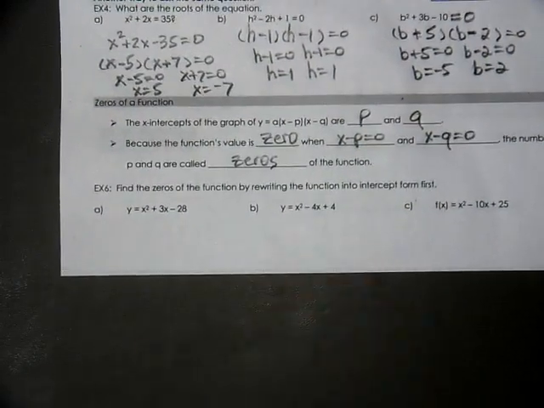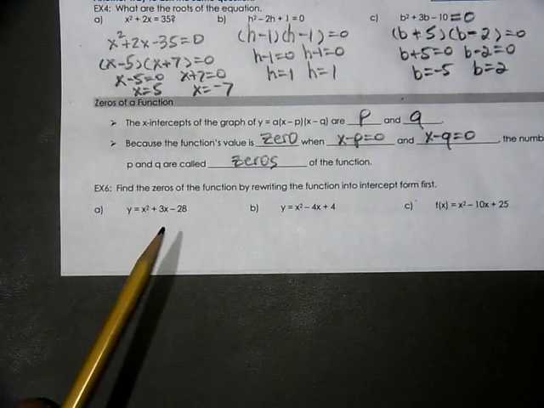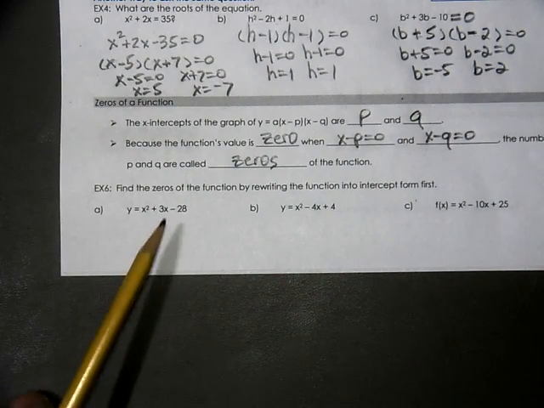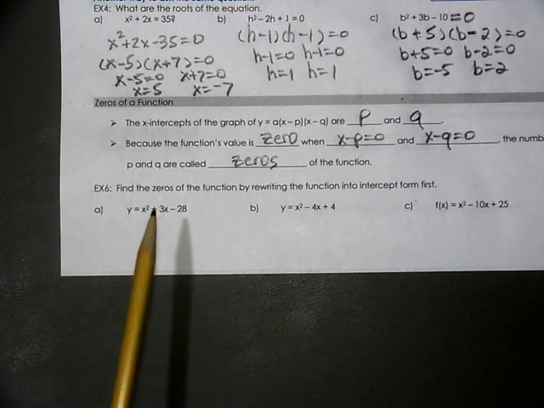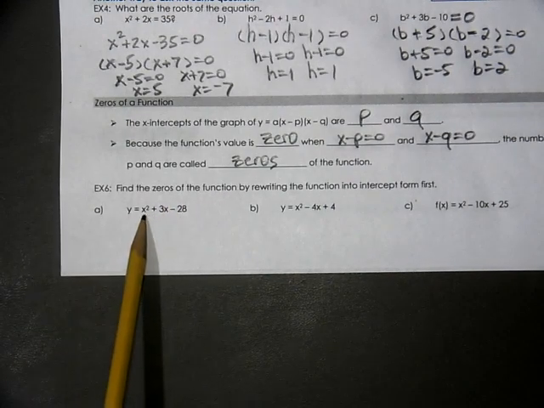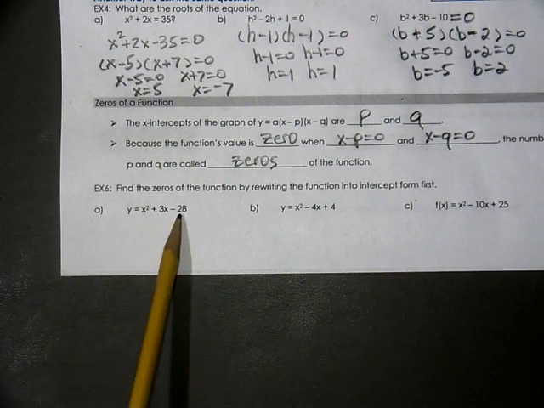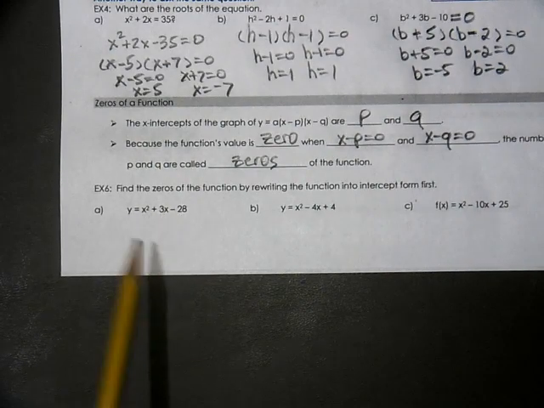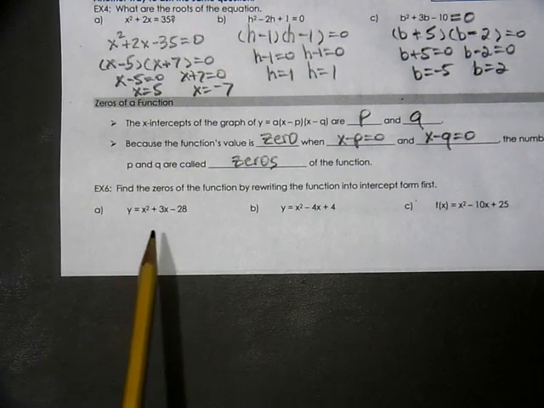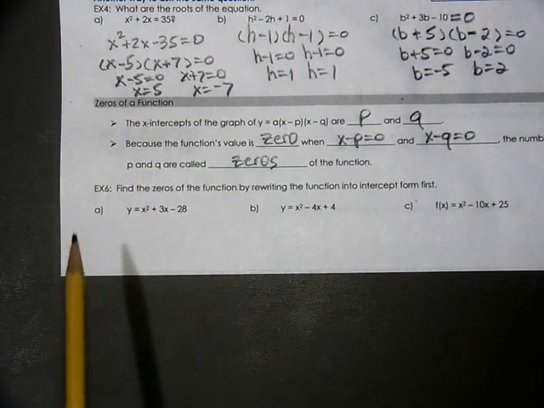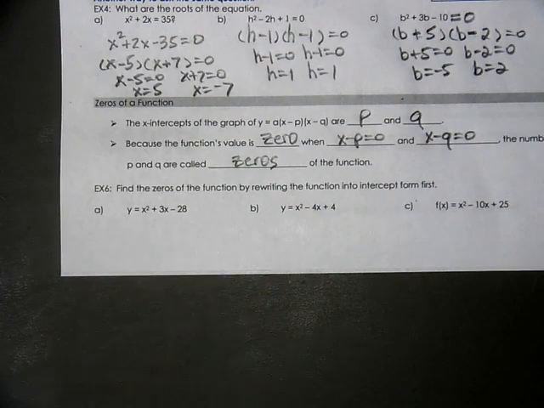So, just another way of asking the same questions. What are the zeros of these functions? And we find that by turning it into x-intercept form. So can you turn this quadratic, the standard form, into intercept form? You can pause the video and go ahead and work on these three. They're very similar to the ones we did earlier, and see if you can factor those apart, putting them into intercept form, otherwise known as factoring.